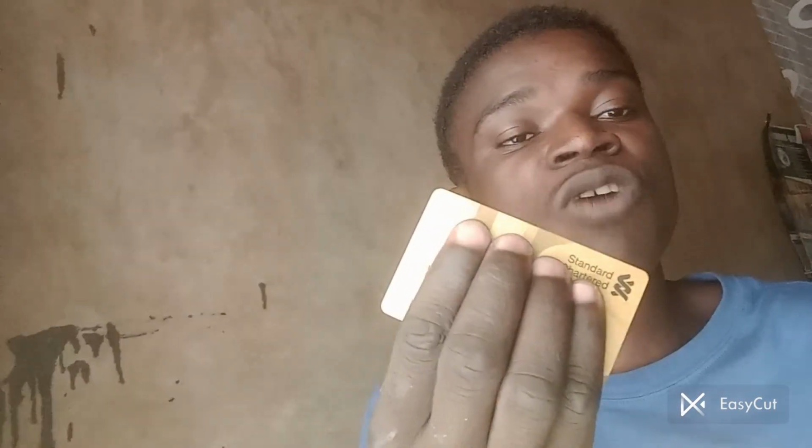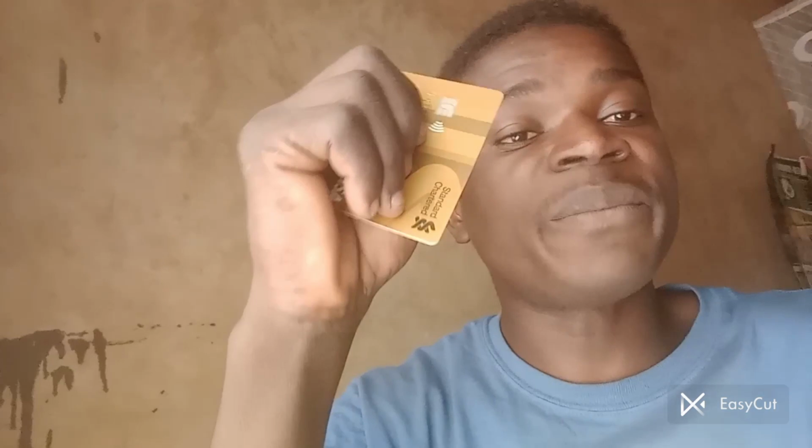The good side about this bank is that you'll be able to get your card, a Visa card that you'll be using for your transactions online and offline. You'll be able to get these kinds of things delivered to you. Make sure you watch the video from beginning to the end, and you're not going to any bank to collect. They are going to deliver it to your home or wherever you are staying.